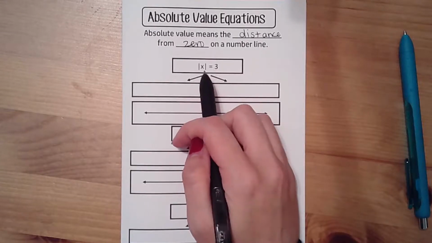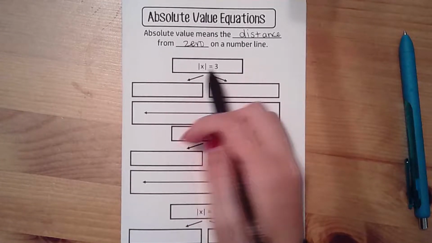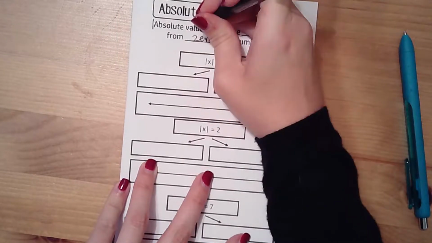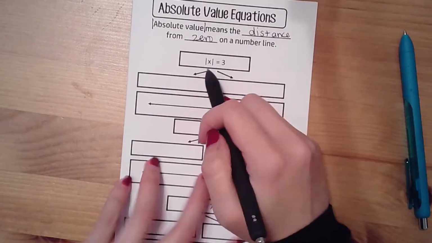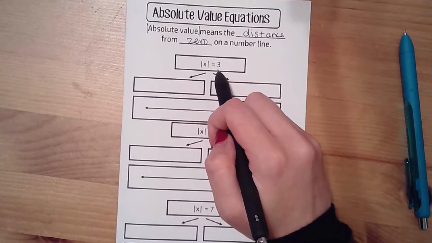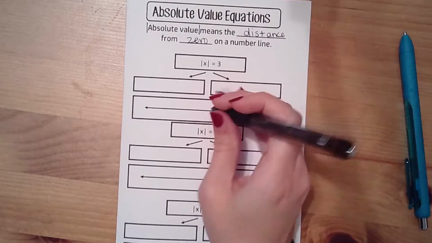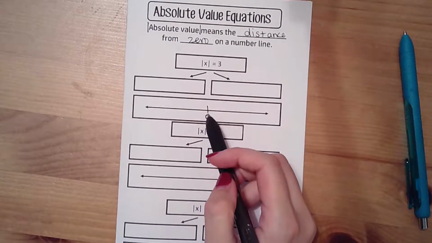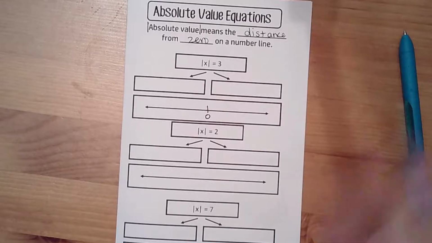So in our first example, we're saying the absolute value of x. When we talk about absolute value, we use these straight lines to represent absolute value. So the absolute value of x is equal to 3. That means on a number line, our distance from 0 is 3.